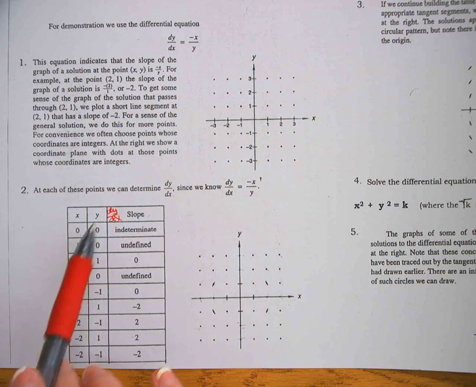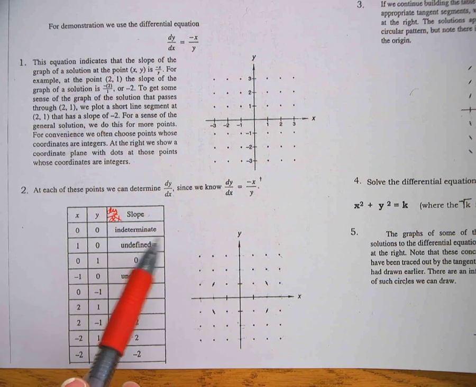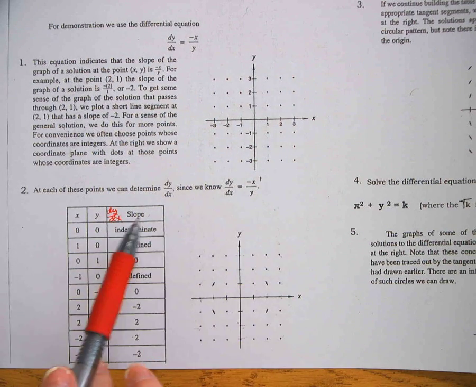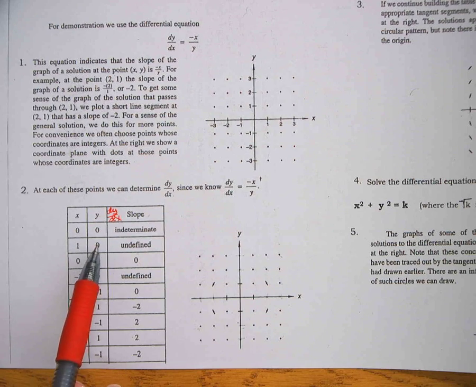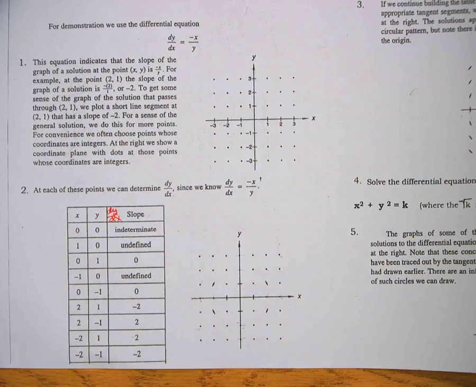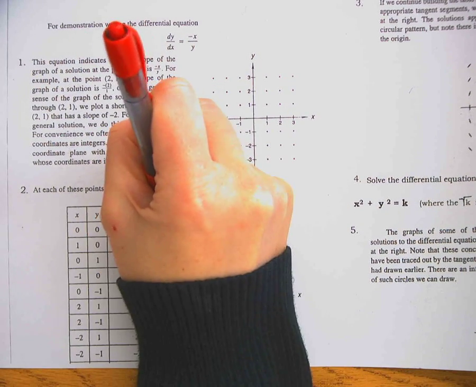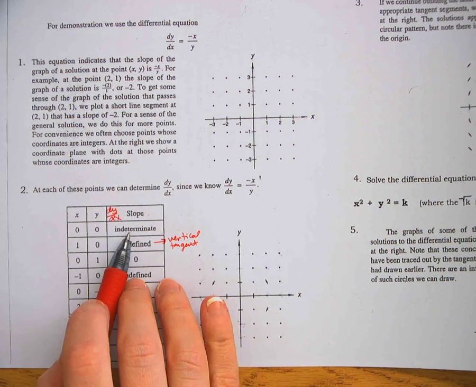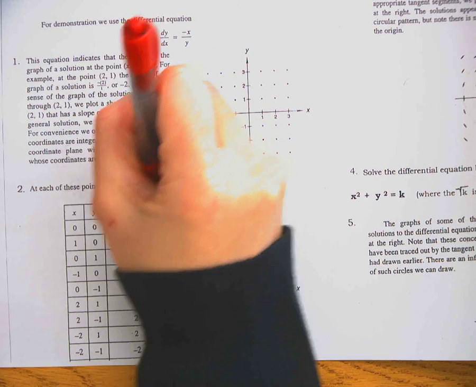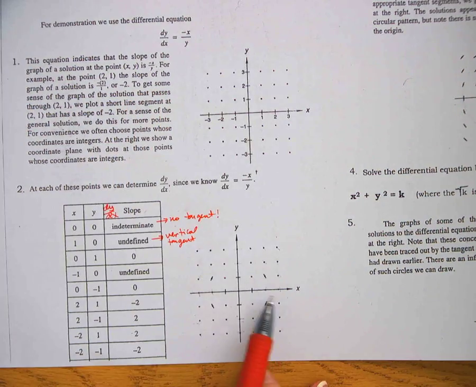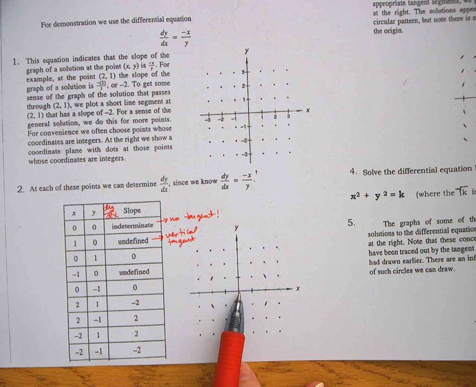Okay, also notice that at 0, 0, they don't say undefined. They say indeterminate because I'm dividing 0 by 0. That's different than in this case where x was 1 and y was 0 and I was dividing 1 by 0. That's what we call undefined, and that's actually a vertical tangent. Whereas this is indeterminate is no tangent at all. And that is why at 0, 0, they don't have any tangent line at all.